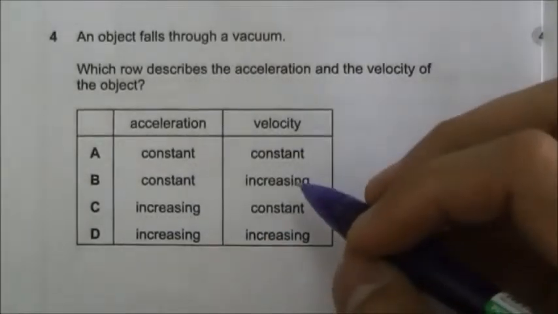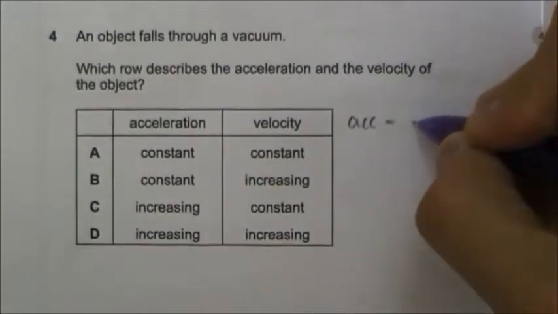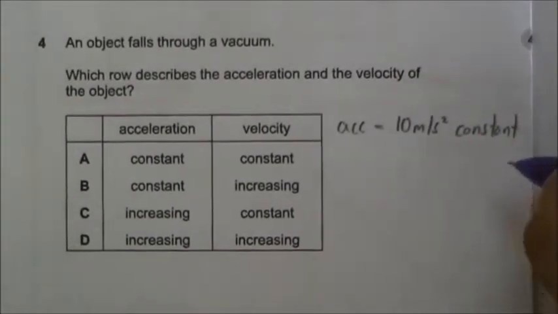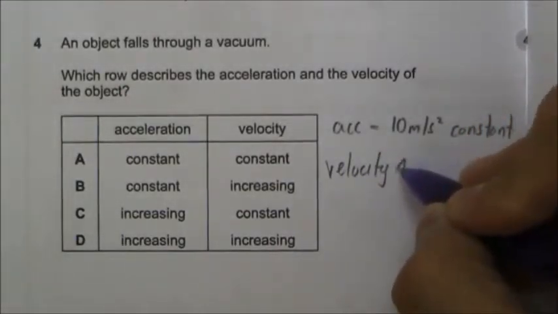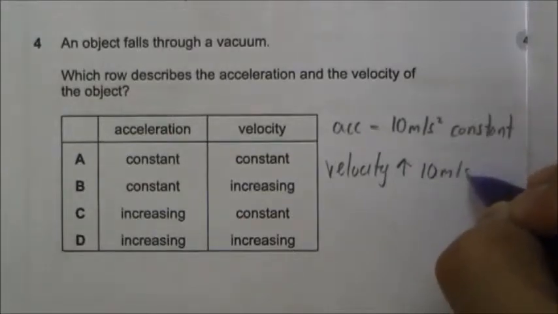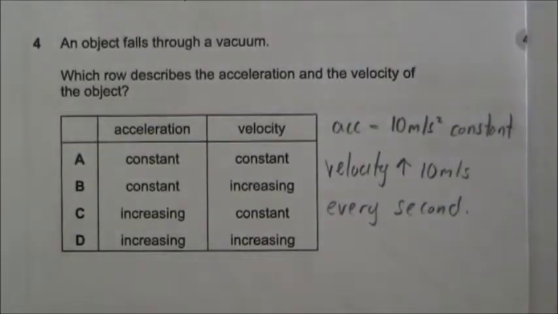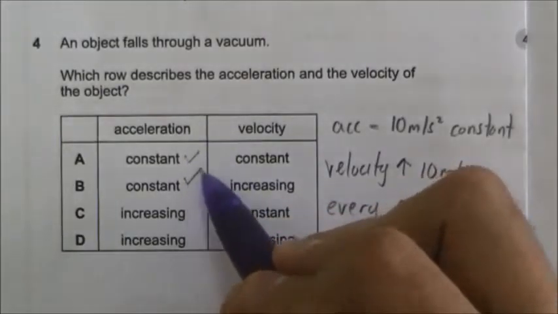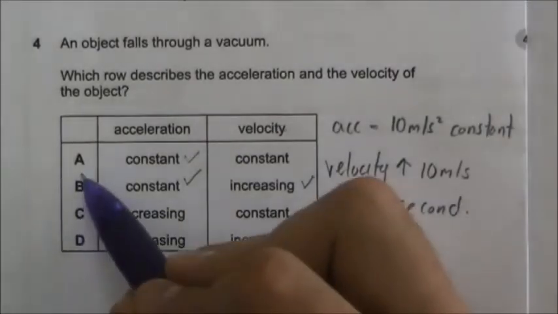Okay, when an object falls through a vacuum under free fall condition, the acceleration will always be 10 meters per second squared, at a constant value. However, the velocity is going to increase by 10 meters per second every second. Hence, we can say that the acceleration will always be constant, and the velocity must always be increasing. So our answer should be B.